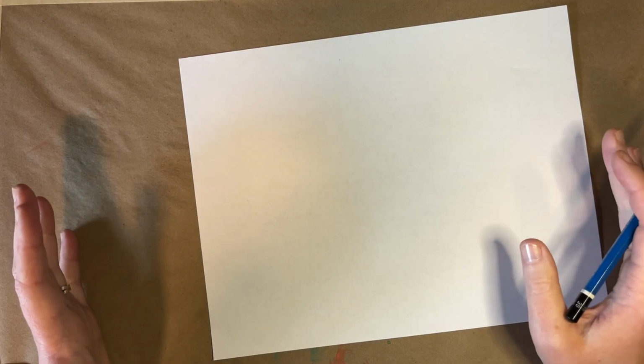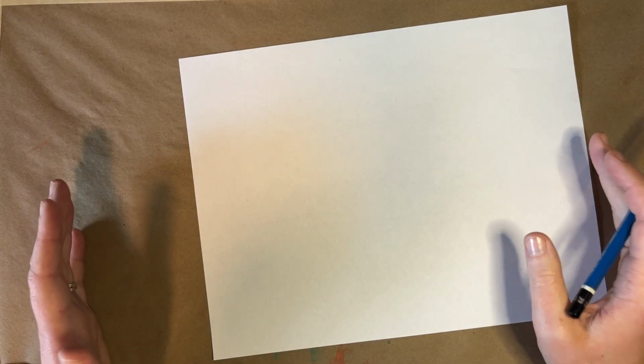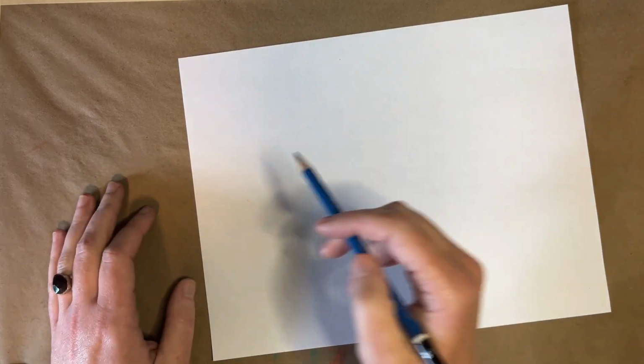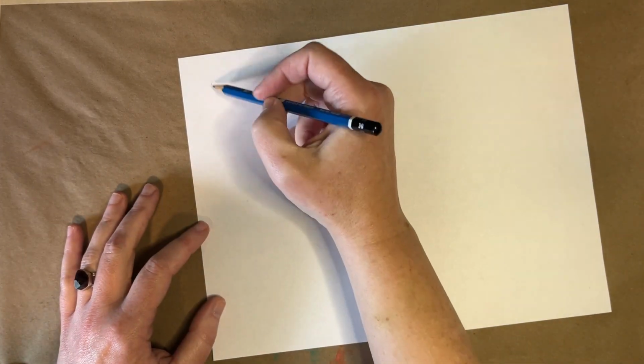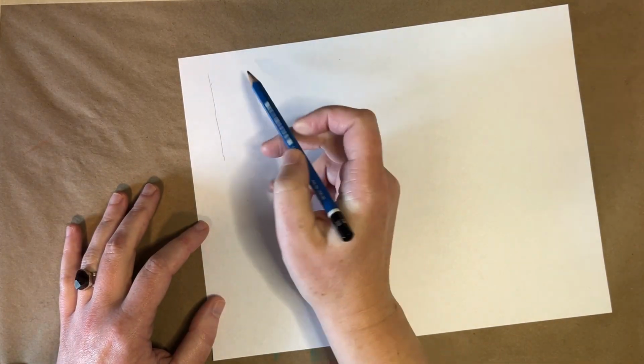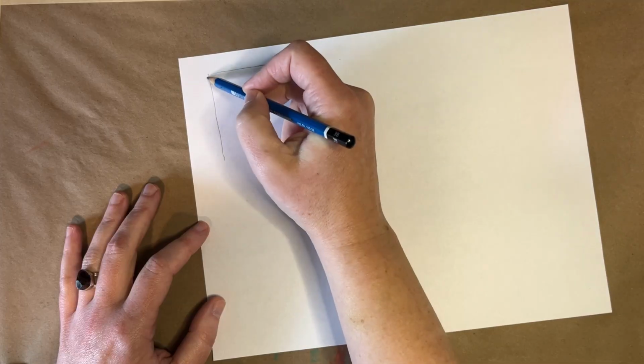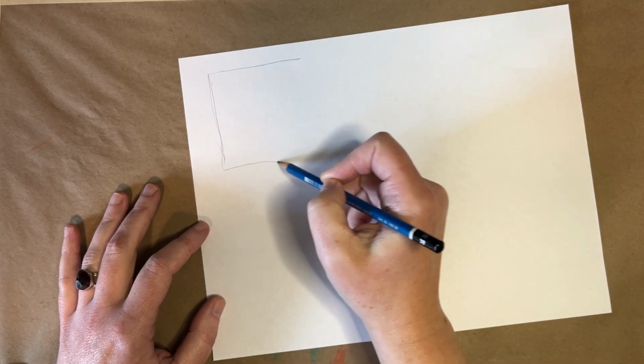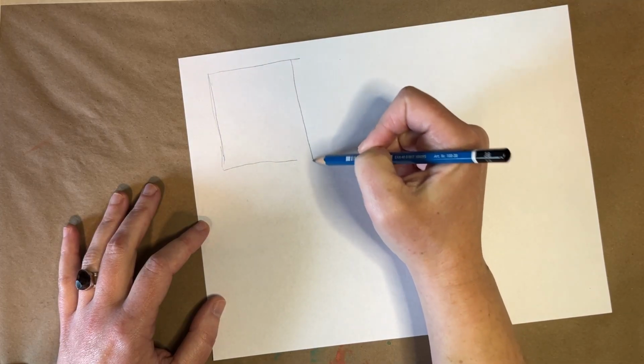So some people like to measure them out so they're the exact size of the paper, and you can completely do that. That's just not how my brain works. So I just kind of eyeball it, but you do whatever makes sense for you. So I'm going to try them in a couple different orientations.